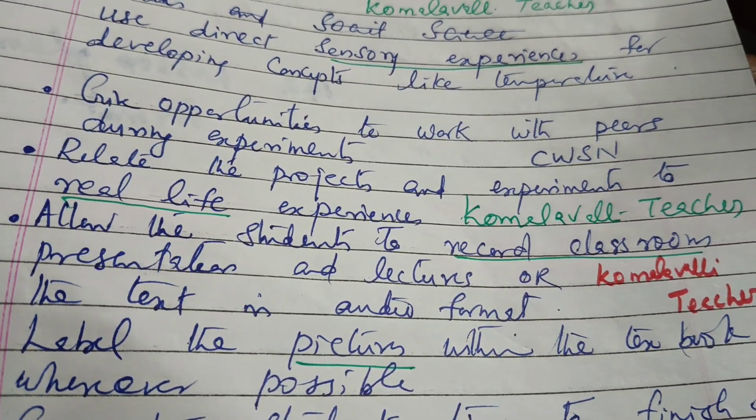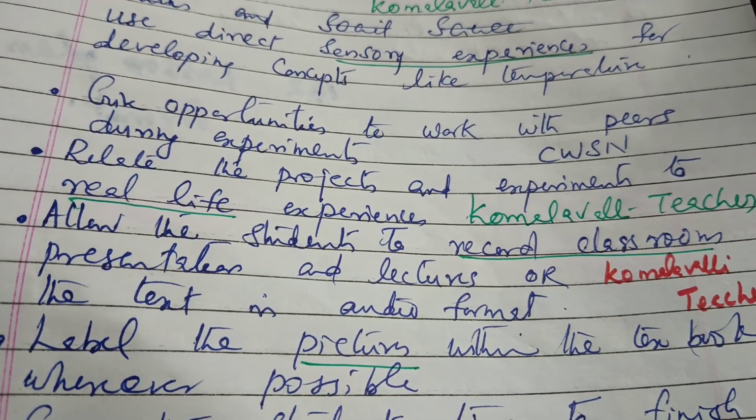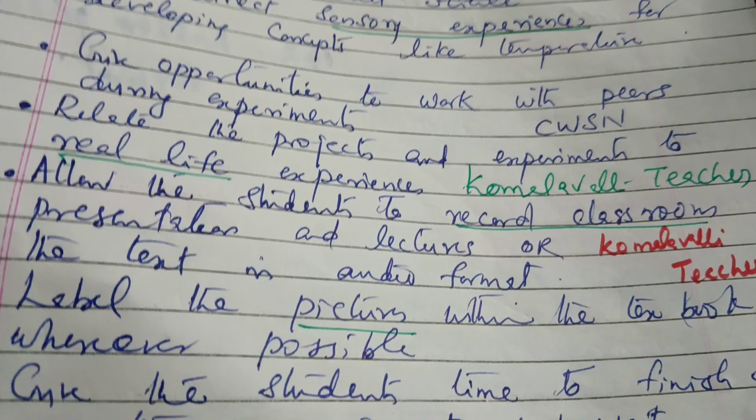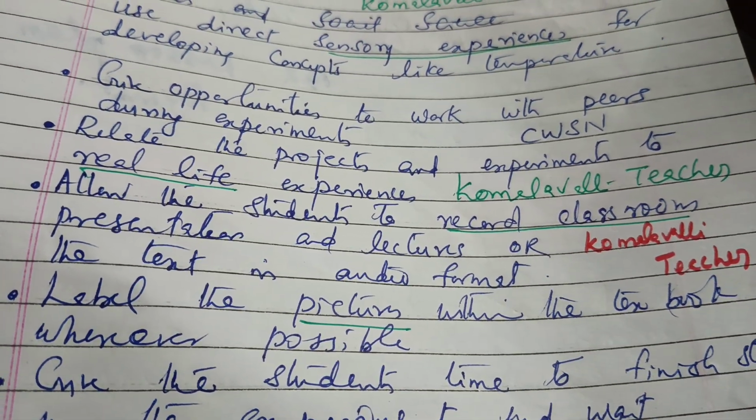Relate the projects and experiments to real life experience. So relate the projects and experiments to real life experience, and that is how we have done the observation.